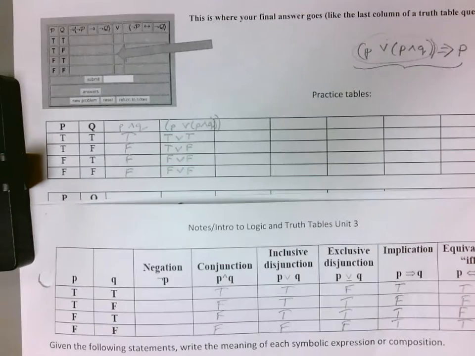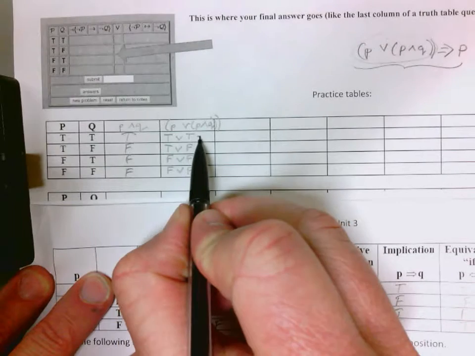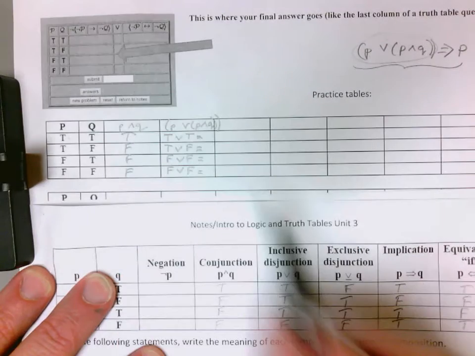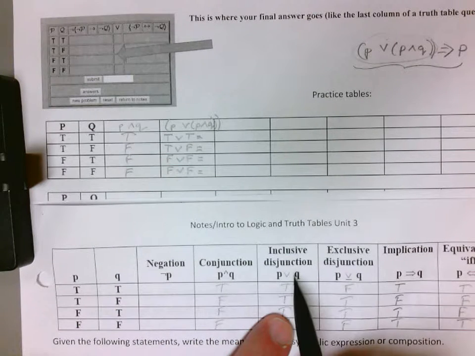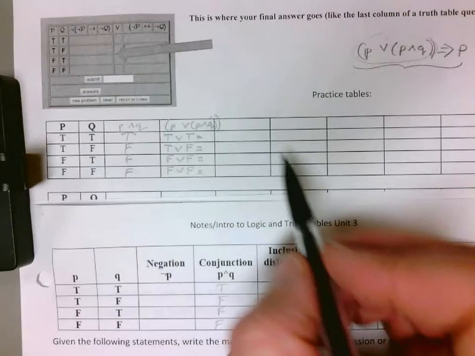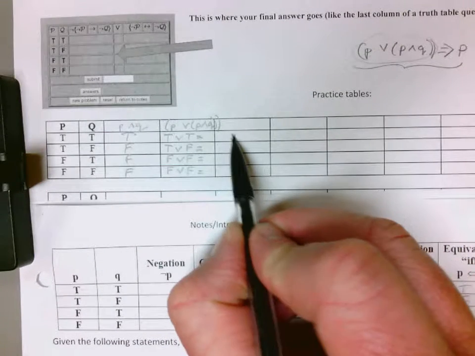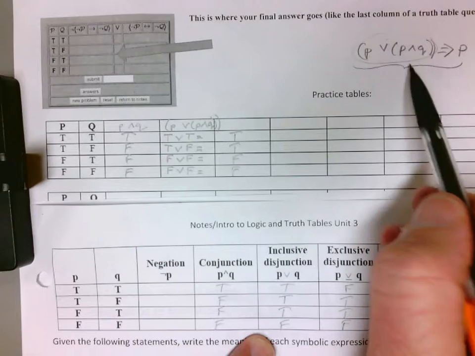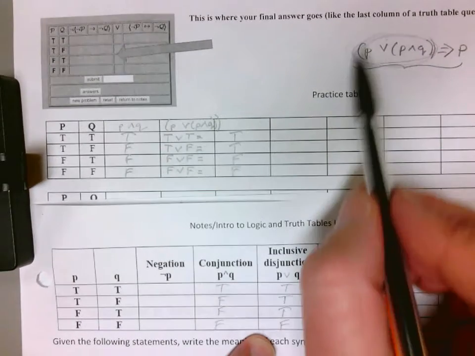Sometimes when I say it, it's confusing. So really your final result there is going to be using union, using inclusive disjunction. When do I have true, when do I have false? So really this is my answer. It's going to be true, true, false, false. So that is my whole left side here. Okay, that takes care of that whole big mess.